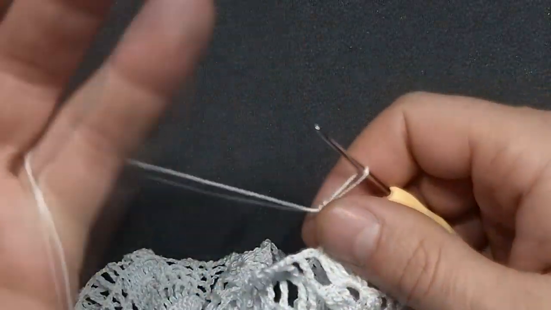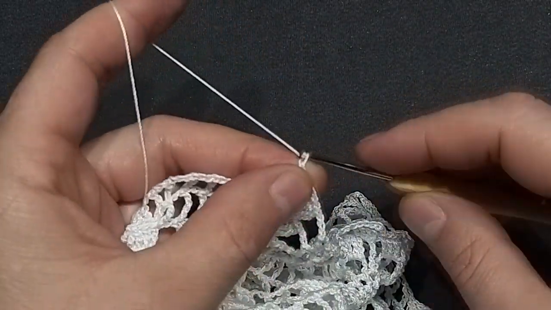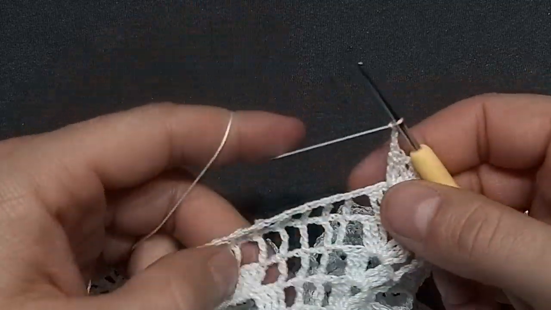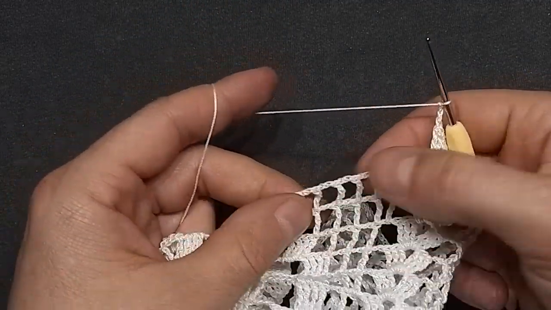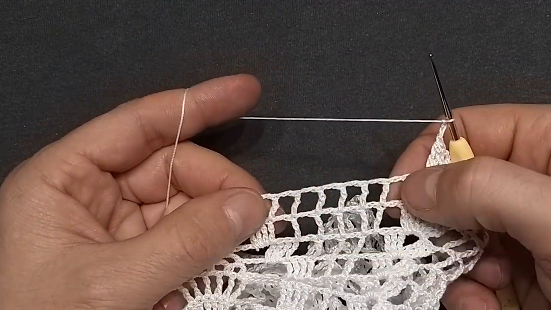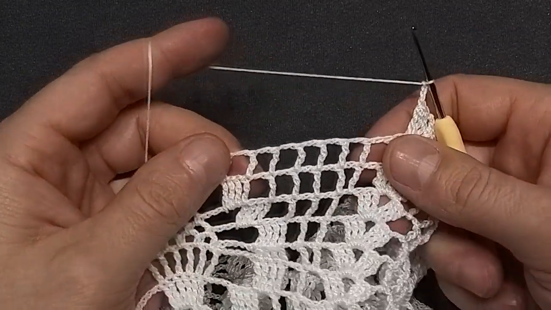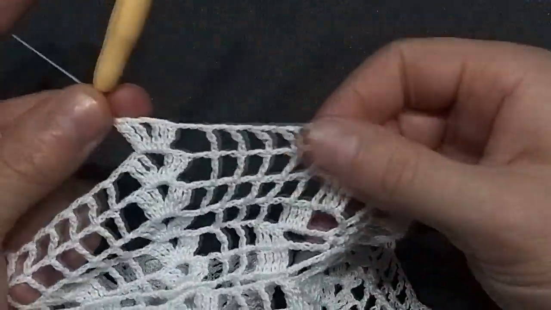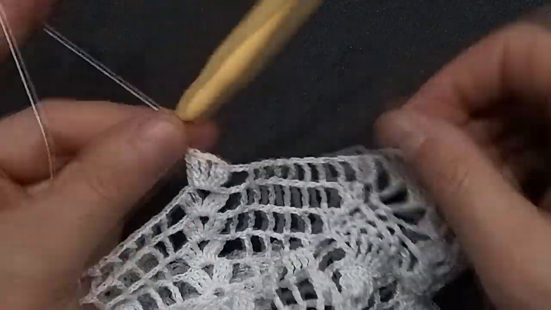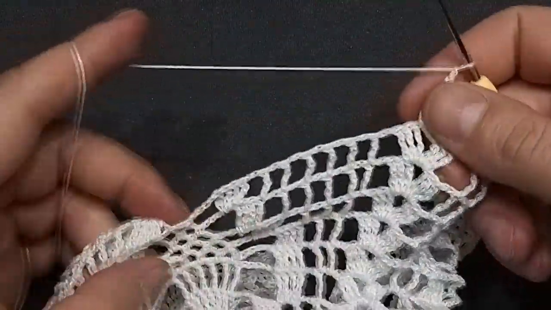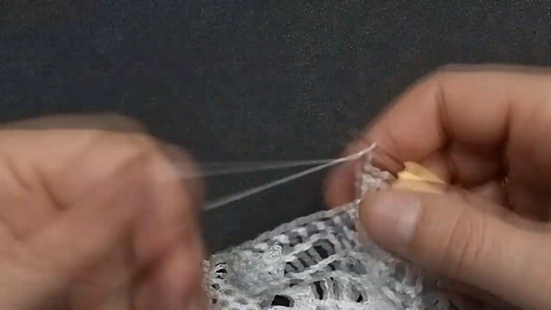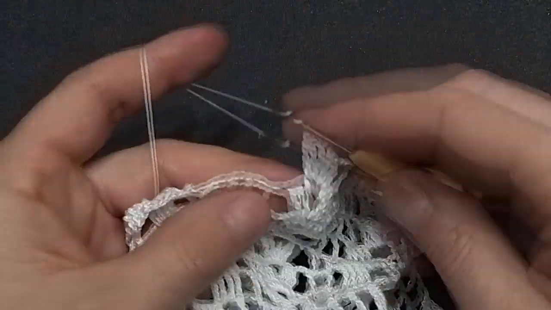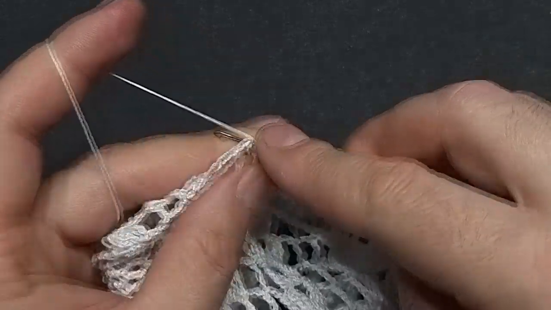Now we will chain 3, 1 2 3, and again we have 2 4 6 treble crochets and chain 2 between them, and we will work 1 treble crochet in each one of them, just like we did here, and chain 2 between. So we will repeat this pattern around.